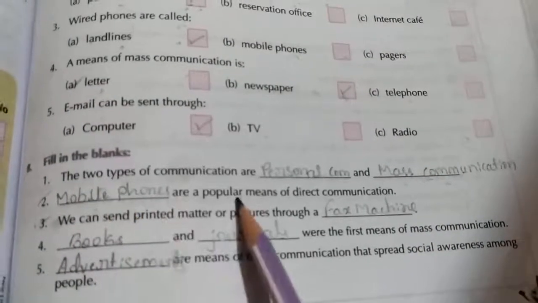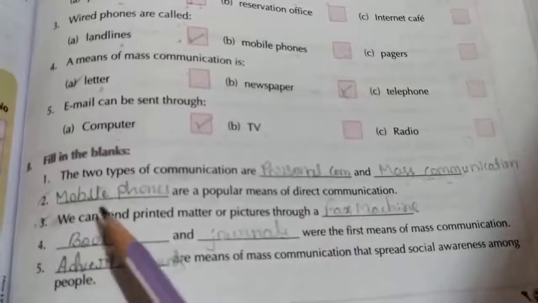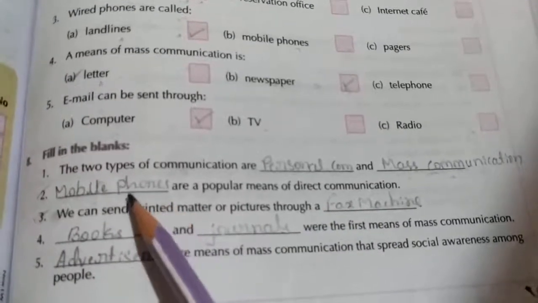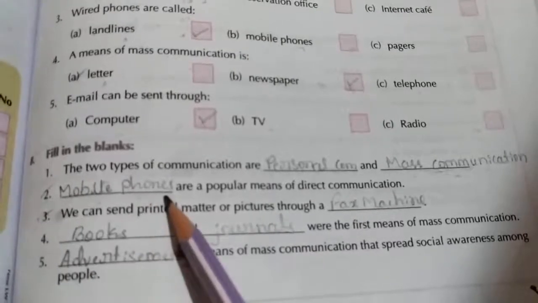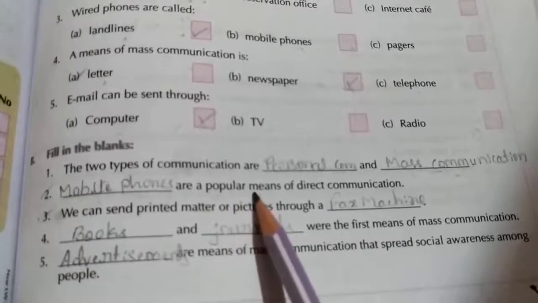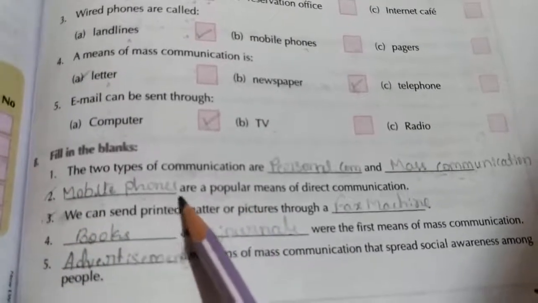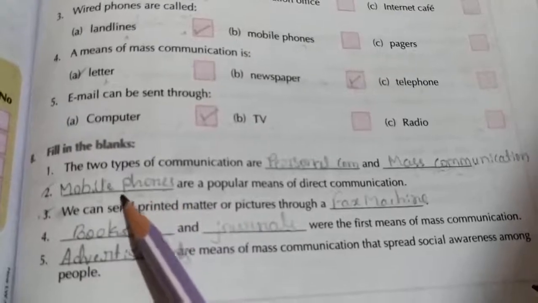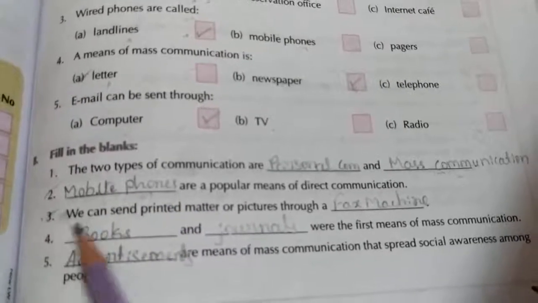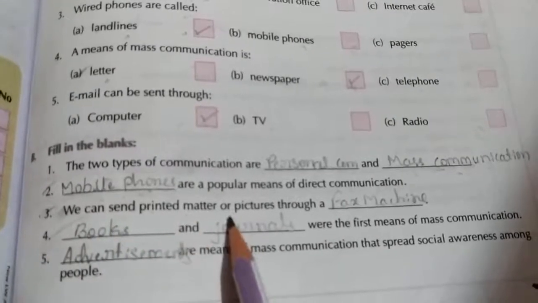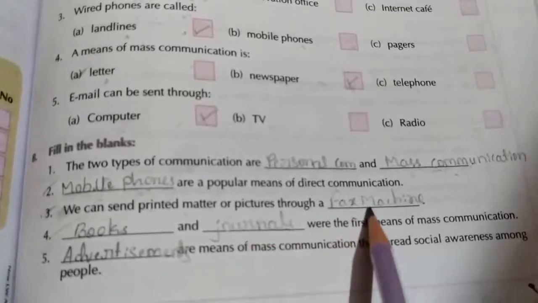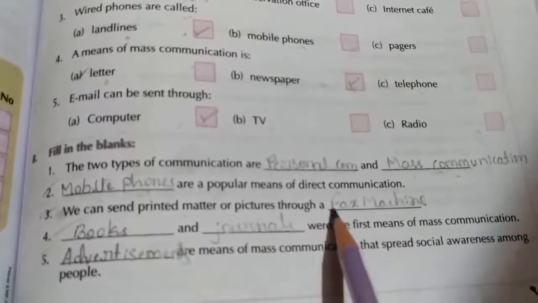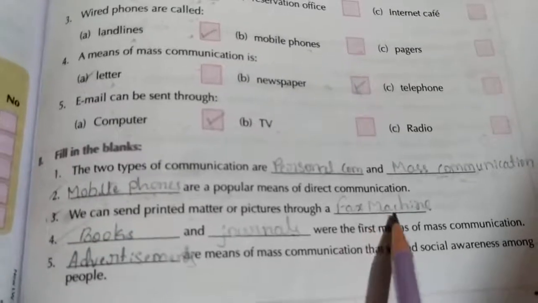Then second one, dash are a popular means of direct communication. Mobile phones are a popular means of direct communication, because nowadays so many people use mobile phones. Because when people want to talk with other people, they talk with them directly. Then third one, we can send printed matter or pictures through a fax machine.